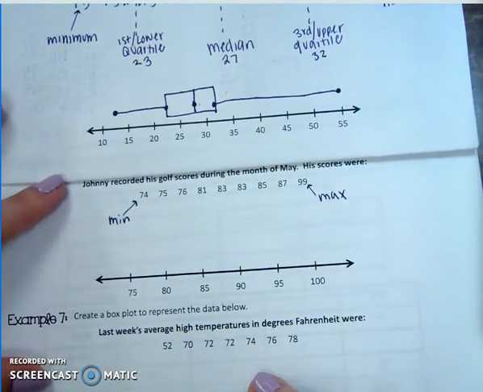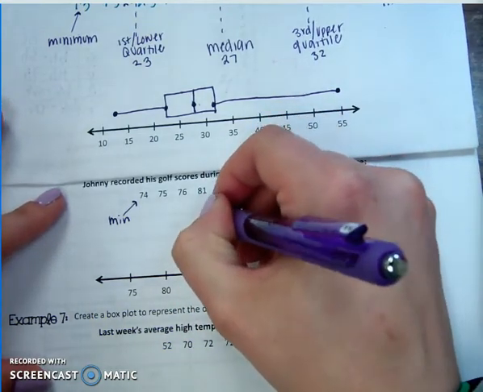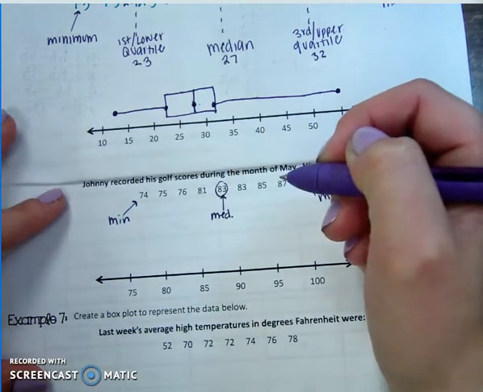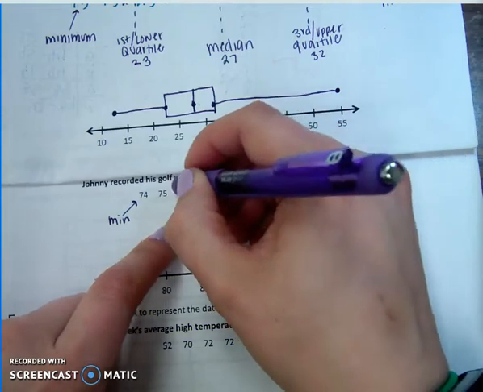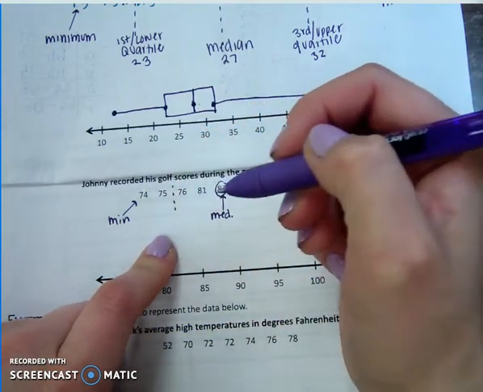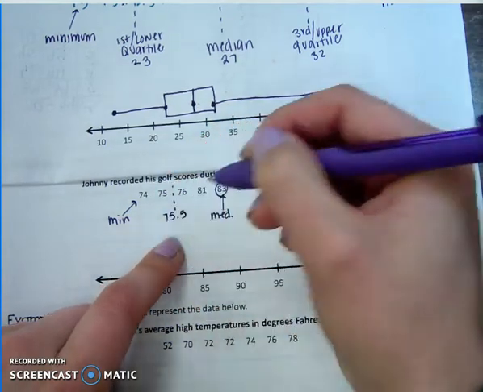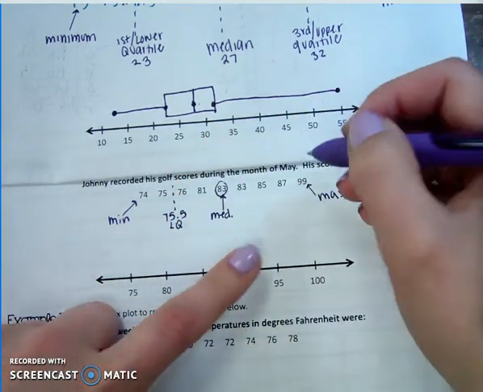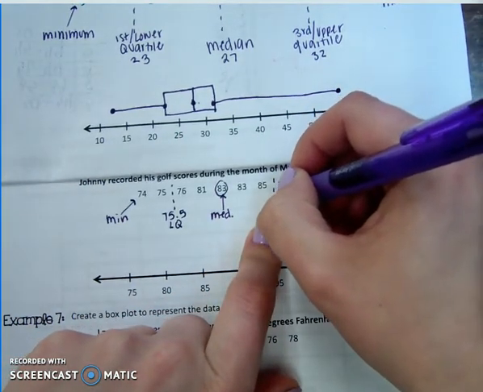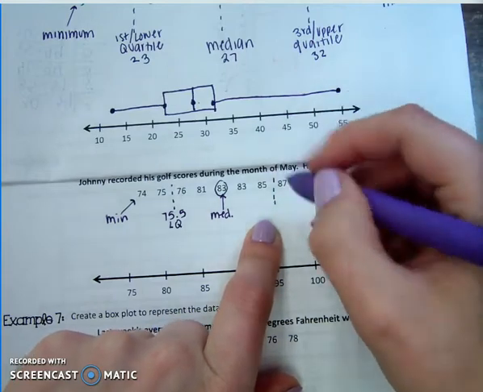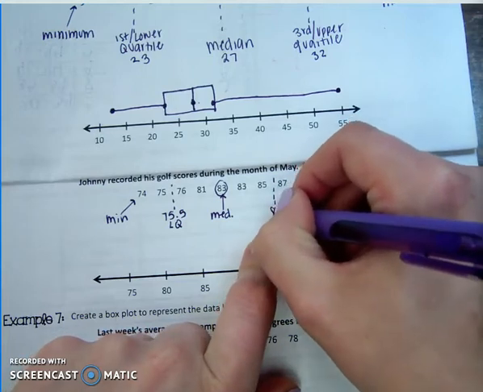Our middle number is 83, so there's our median. Our first quartile is split right here. So the average of 75 and 76 is 75.5, our lower quartile. Split for our upper or third quartile. The average of 85 and 87 is 86 for our upper quartile.